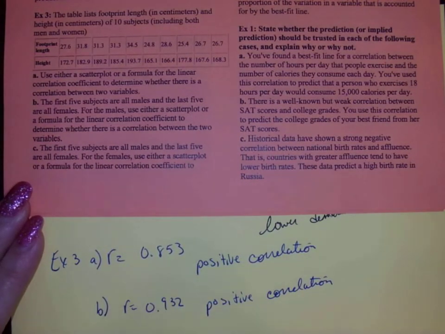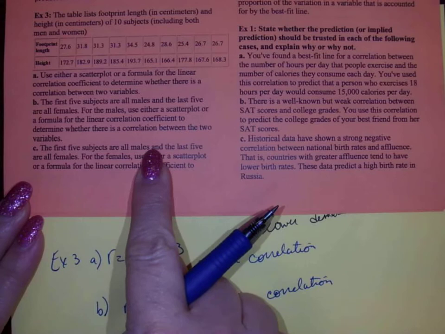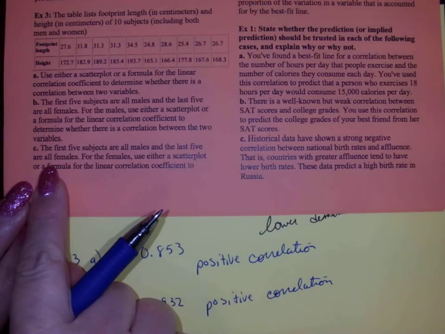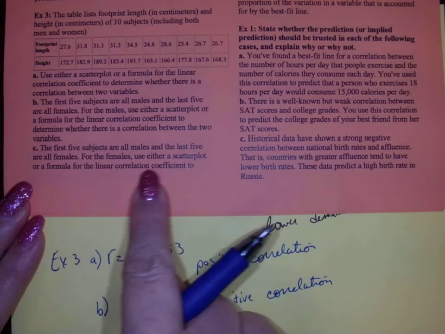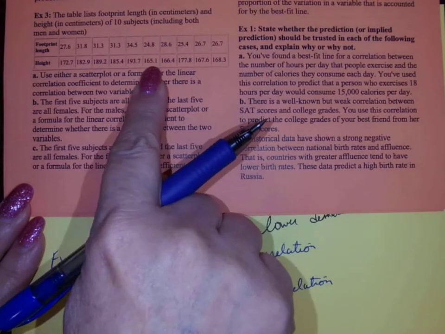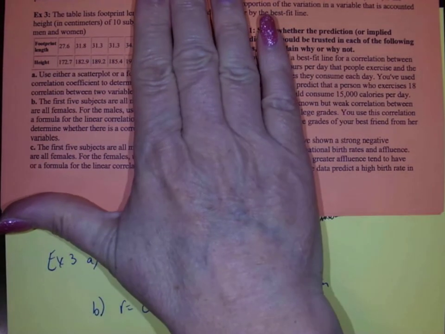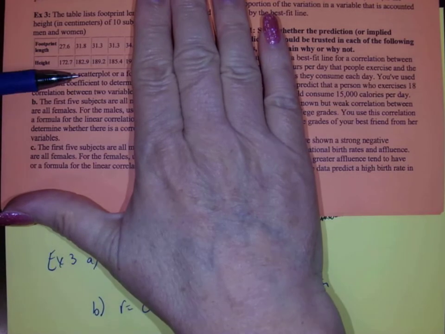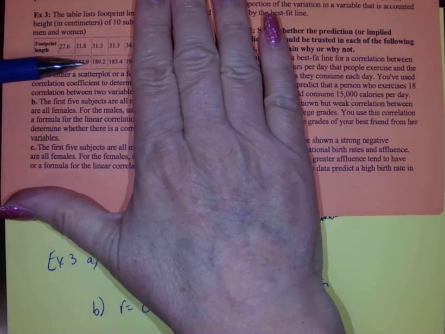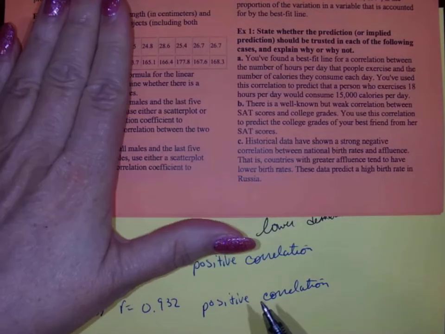And then for part C, it says the first five subjects are male and the last 5 are female. For the females, use the same type of thing and determine if there's a correlation between the two variables. So 1, 2, 3, 4, 5. So the first 5 were the male. So they're seeing that there's a correlation. As this gets bigger, that got bigger. Okay, so a positive correlation.